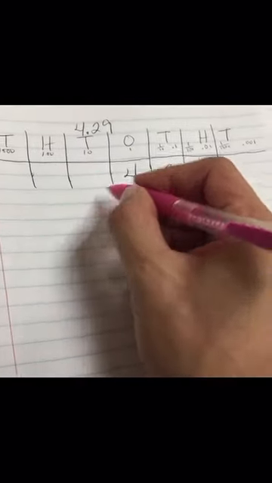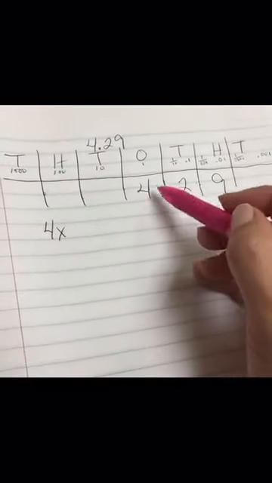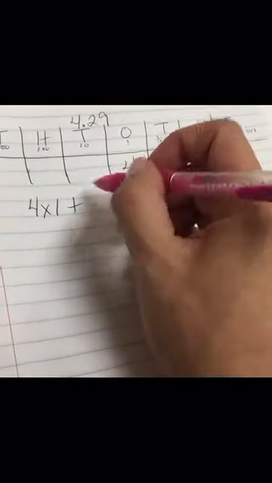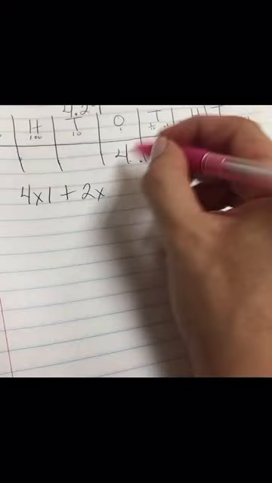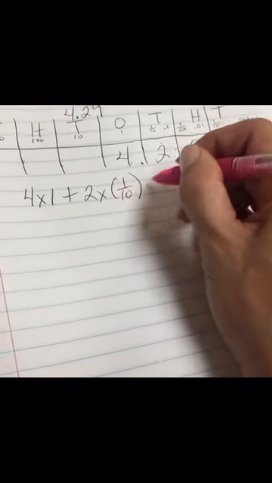They already have that memorized even from last year, but I'm just putting it there so it will make a little bit more sense why we do expanded the way that we do it. So we're going to plug our number into our place value chart, and we're going to do one digit at a time. So it would be 4 times, since it's in the ones place, we're going to put a 1, plus 2 times, since it's in the tenths place, we're going to put a tenth, and 9 times, since it's in the hundredths place, we're going to put 100.